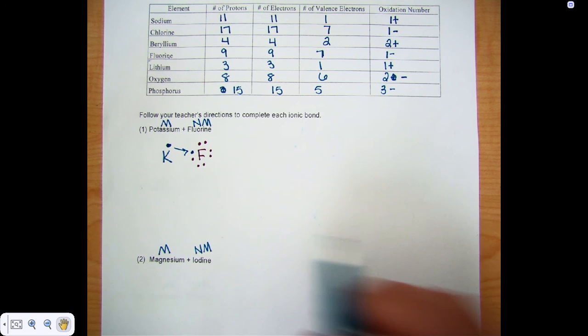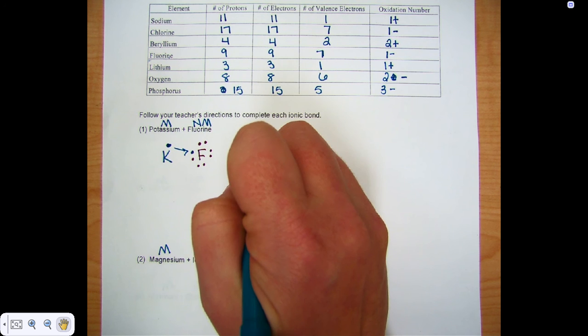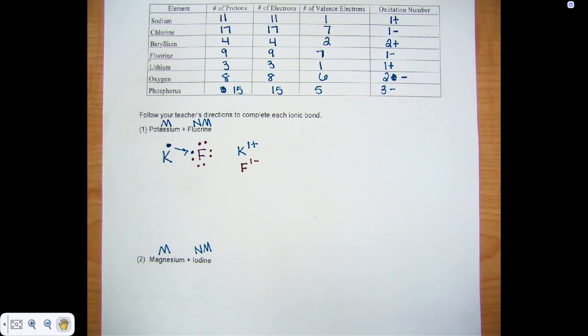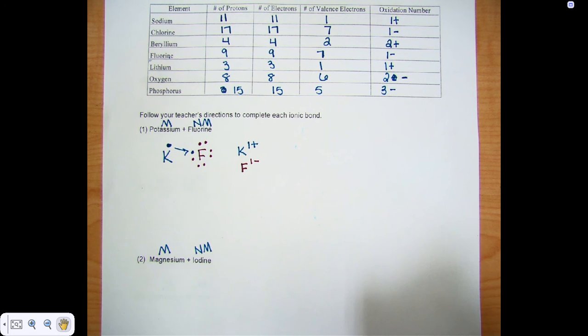Now we're going to balance the charges, so you need to know your oxidation numbers. K has 1+ because it is in the first column. F has 1-, it's in the 17th, and that's the type of ion it forms. So these two are balanced. I have one positive, one negative.